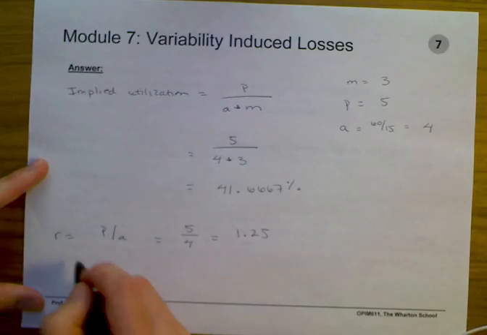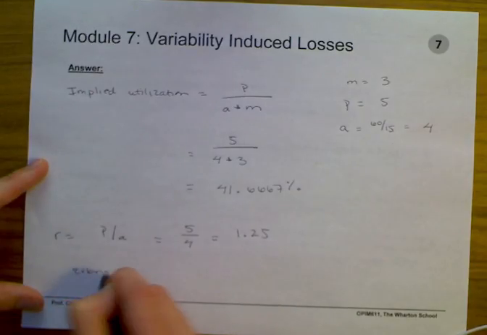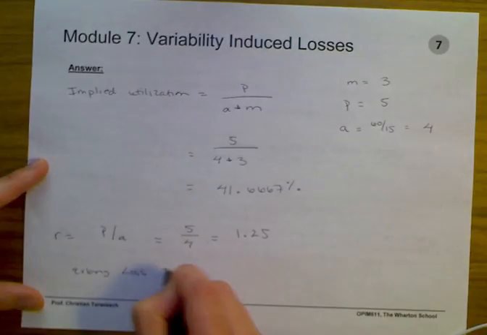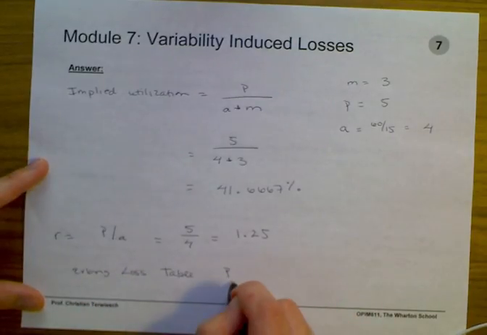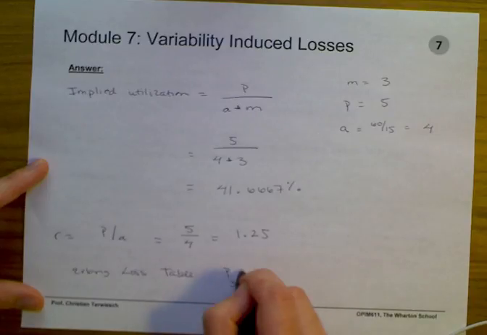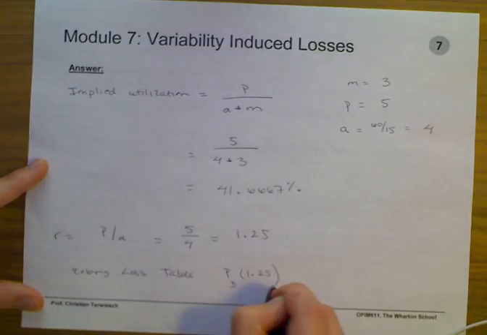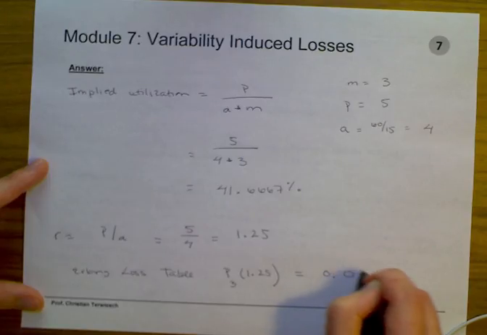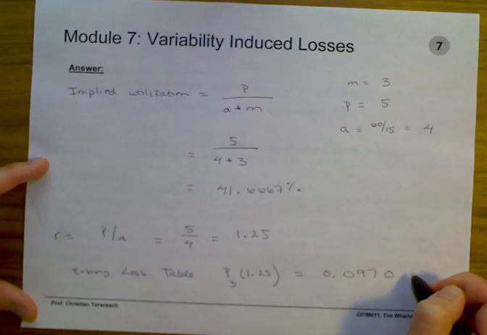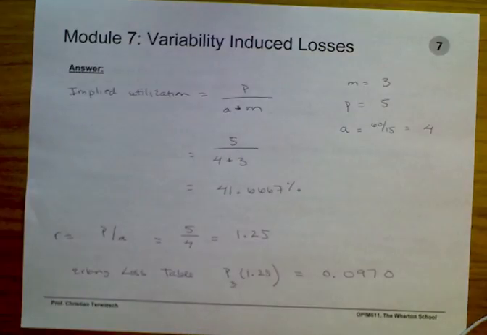So if you look up on your airline loss table, you're going to be looking for the probability associated with 3 servers and an R of 1.25. And that gets us close to a 10% probability that that sale will be lost.